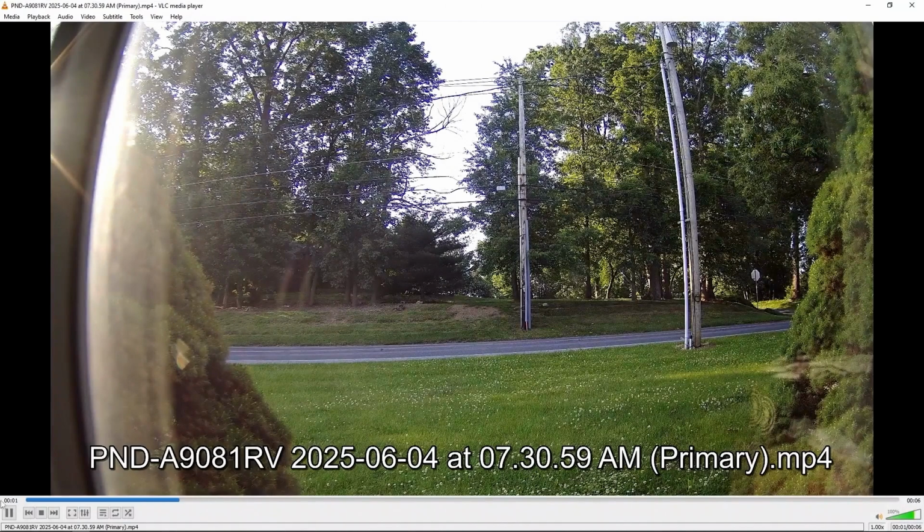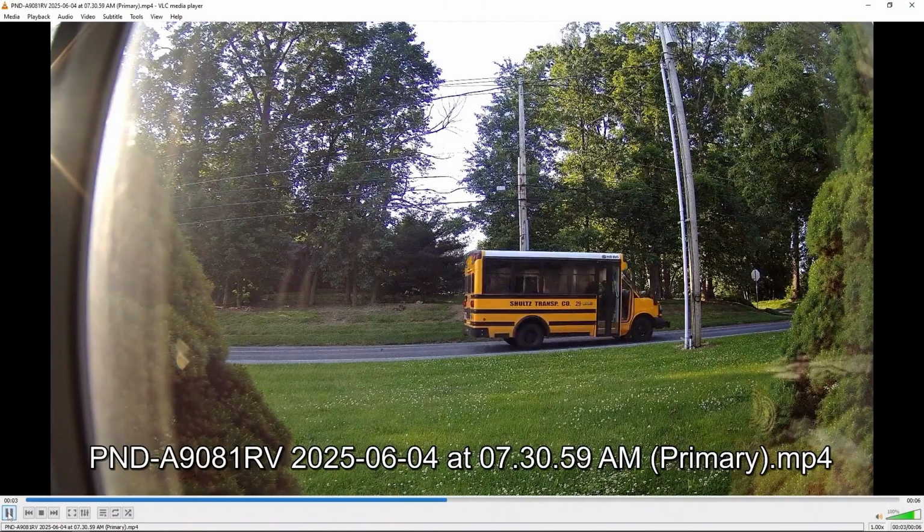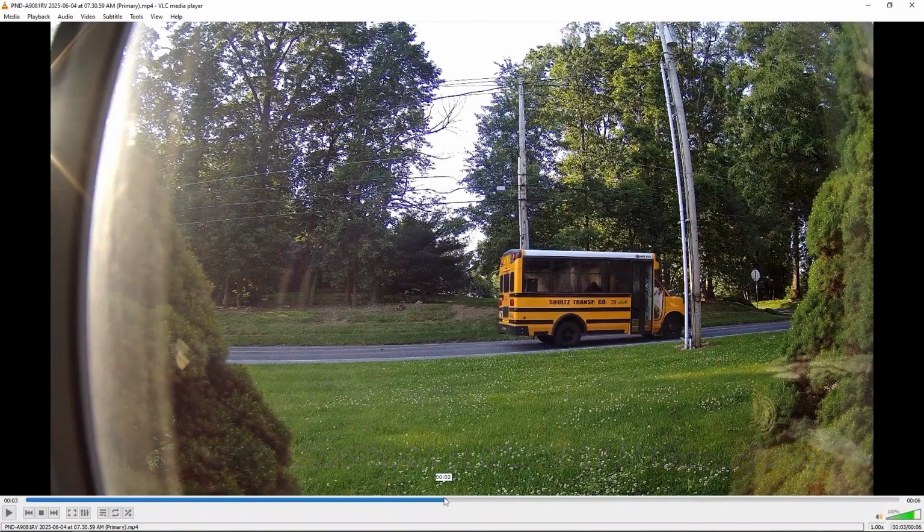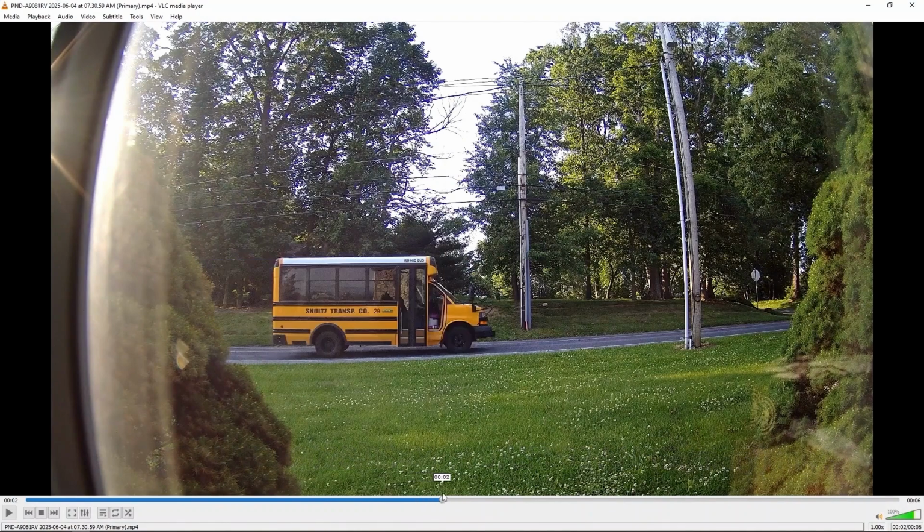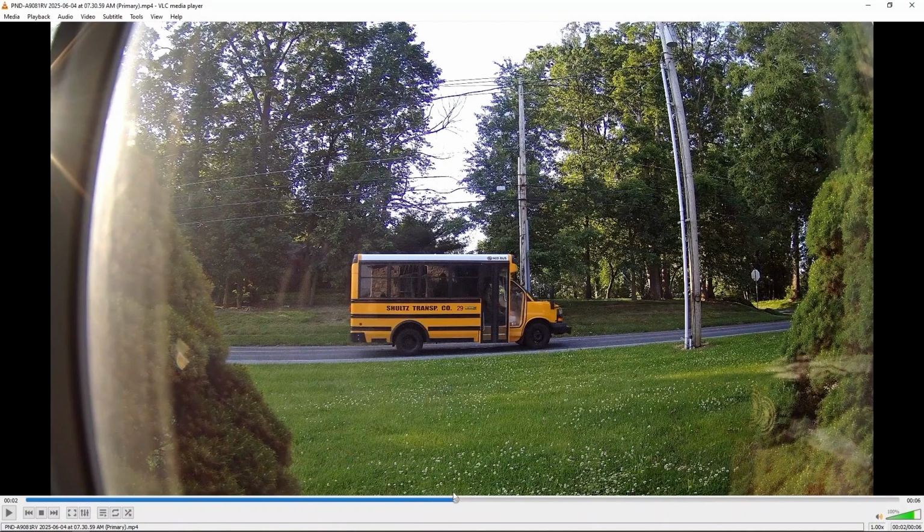Let's see if we can catch the number on the side of the bus. There it is, 29. Alright, that's how you use object search to quickly find a specific object based on its attributes.